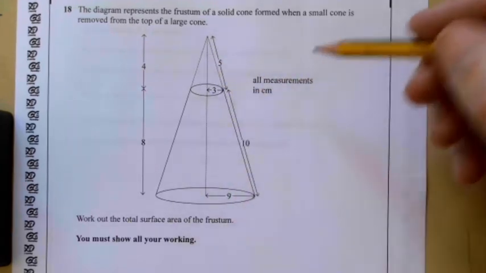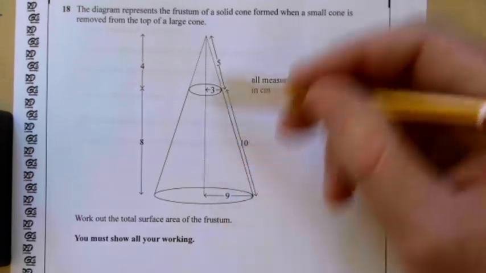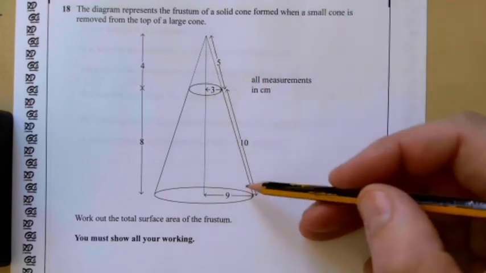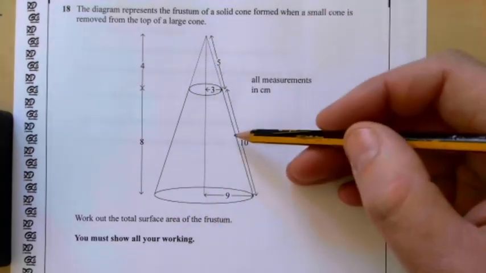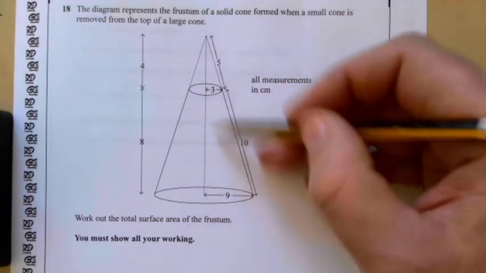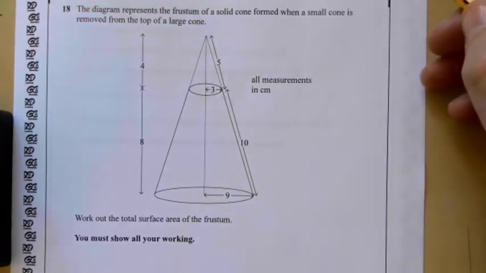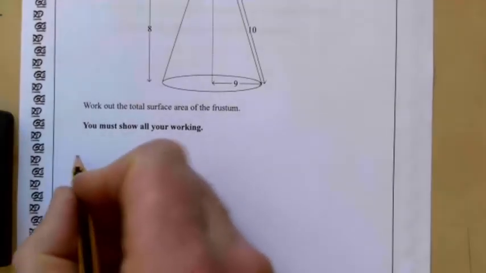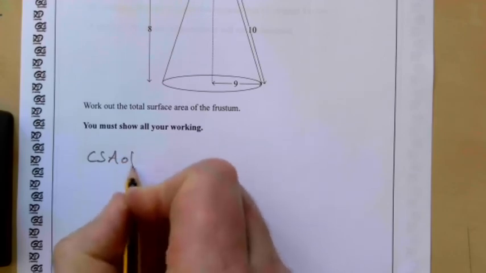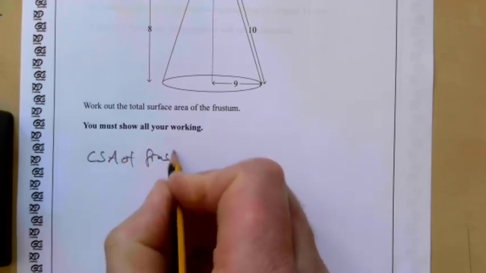So how are we going to work out the curved bit? We can work out the curved surface area of a cone. So we're going to do the whole cone, the whole big thing, and then take away the small cone, and that's going to give us our curved surface area of the frustum. So let's write that down. Our curved surface area of frustum.